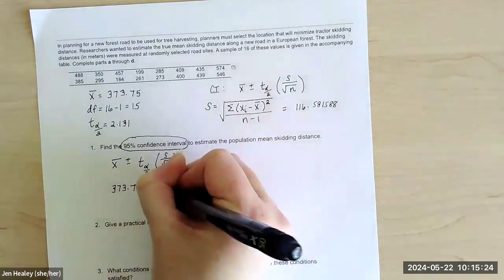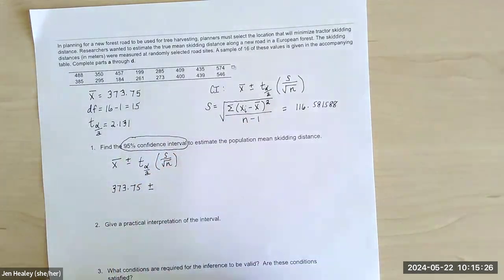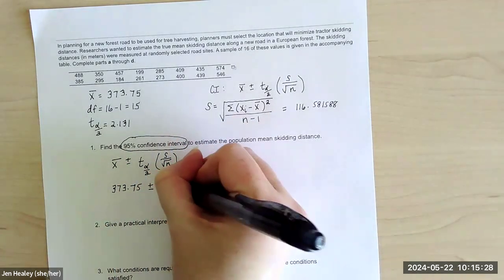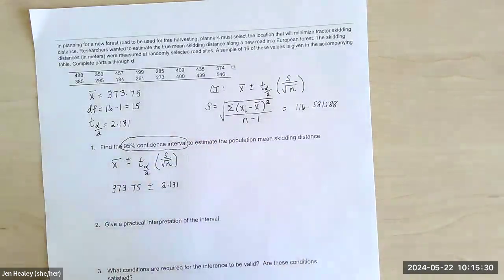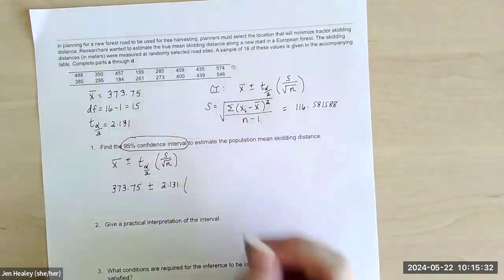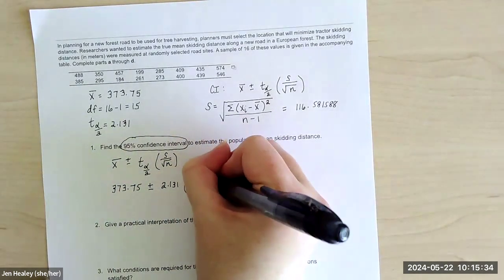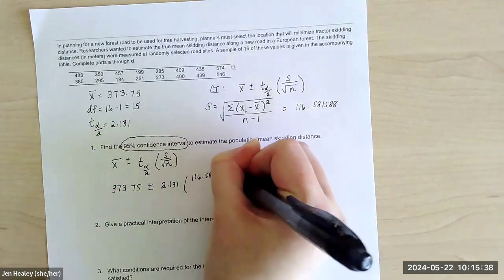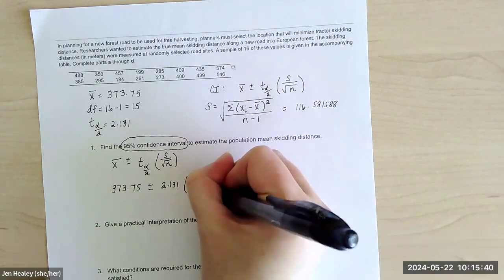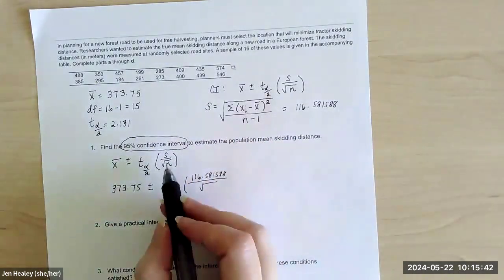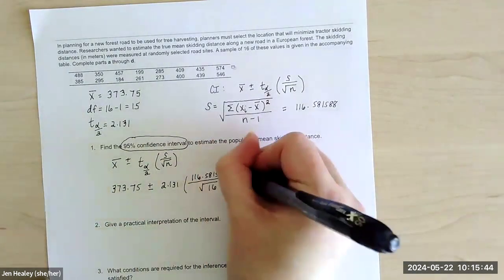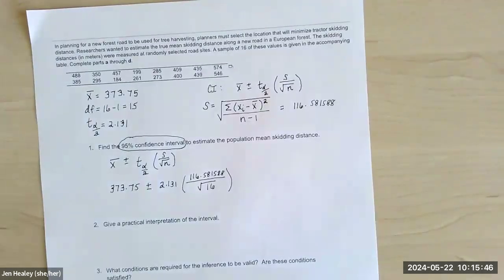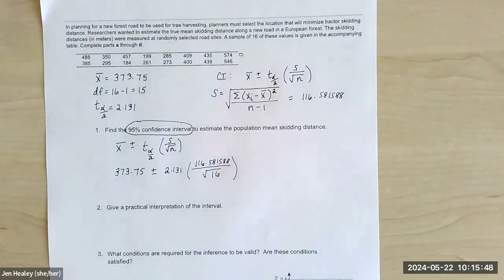373.75 plus or minus the 2.131. We're going to multiply that by the 116.581588 divided by the square root of my sample size, which was 16. So that's what you're plugging in.